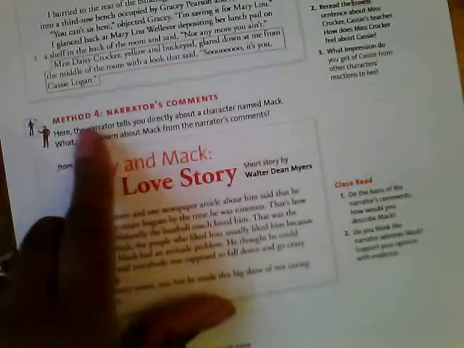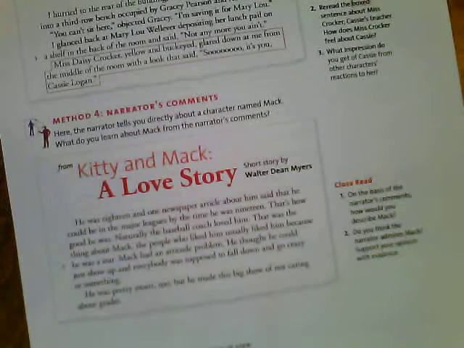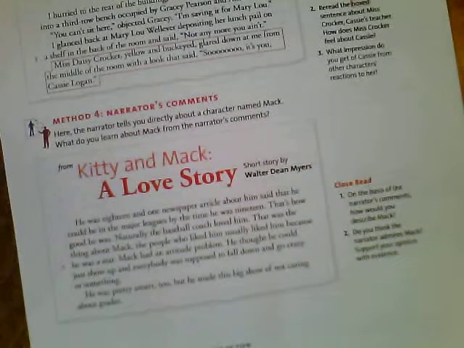Let's take a look at method 4, narrator's comments. Here, the narrator tells you directly about a character named Mac. What do you learn about Mac from the narrator's comments? This is from Kitty and Mac, a love story.